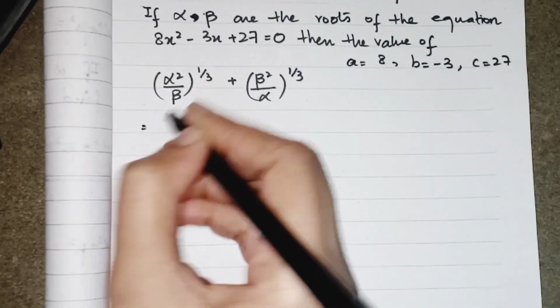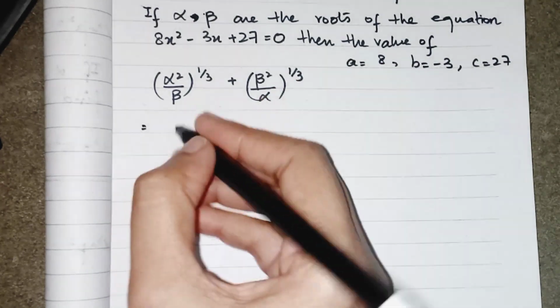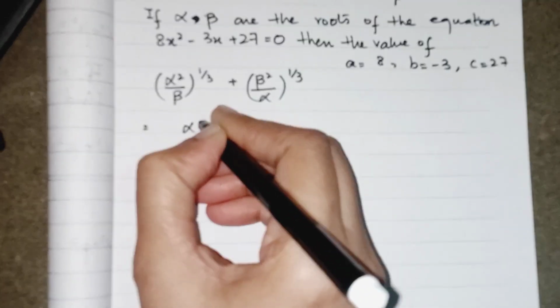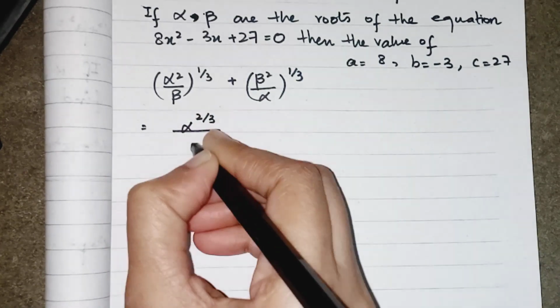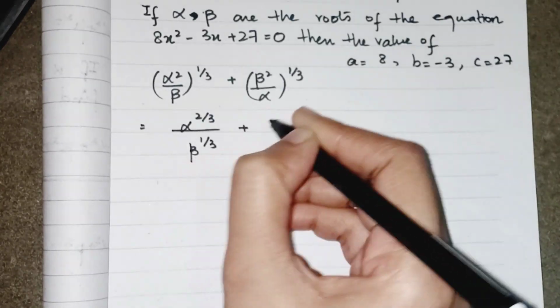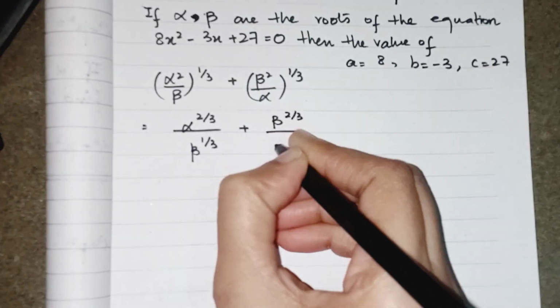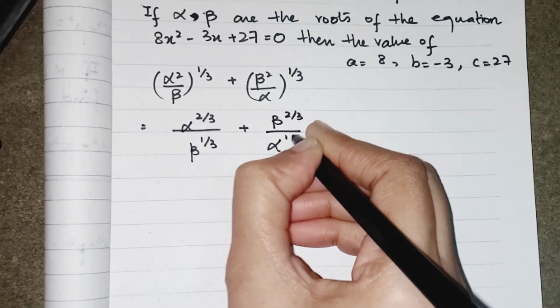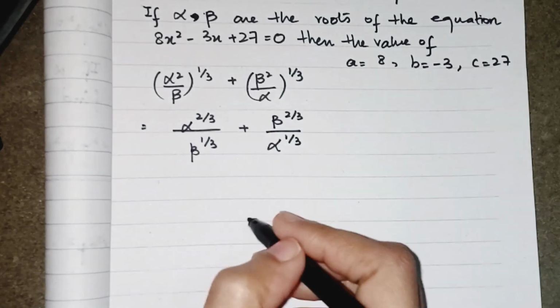So first of all, we can sort the powers. We can say alpha's power 2 upon 3 upon beta's power 1 upon 3 plus beta's power 2 upon 3 upon alpha's power 1 upon 3.